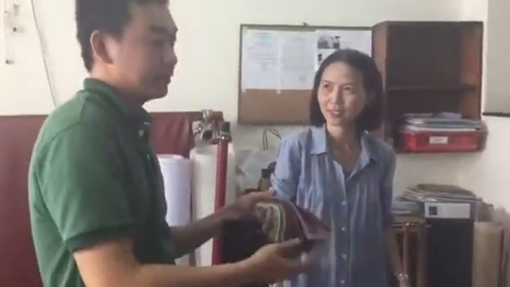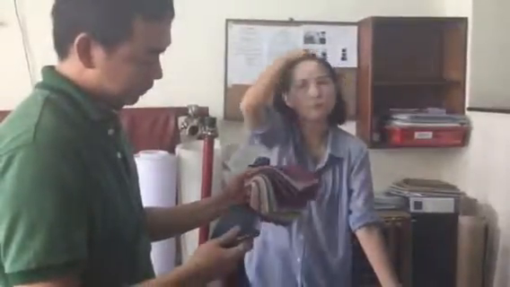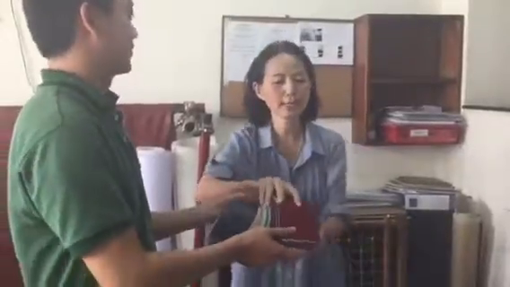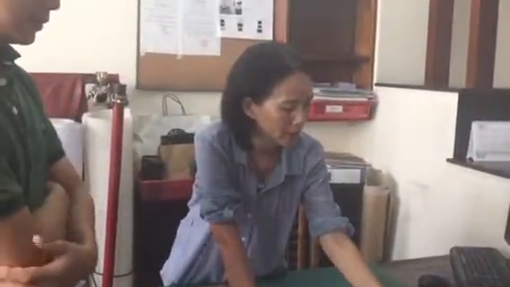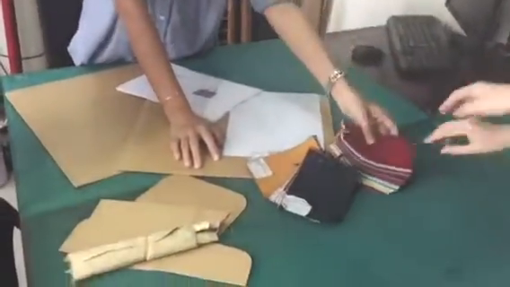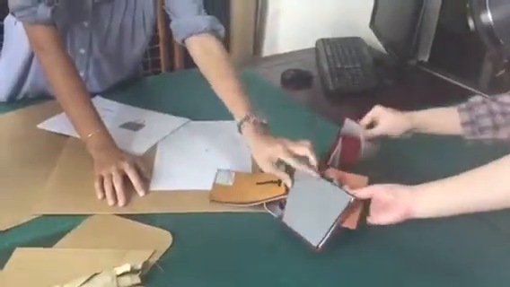This is natural leather, and you might see here different colors, even though we name them all natural leather. Try to come here and touch it, rather than just taking a picture of it. Touch it. It's important.